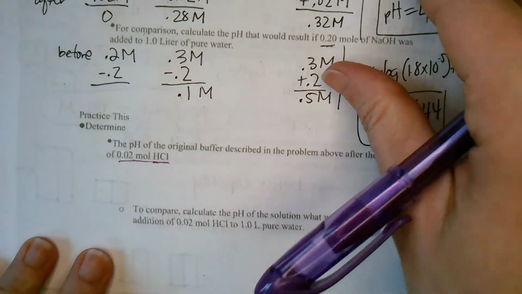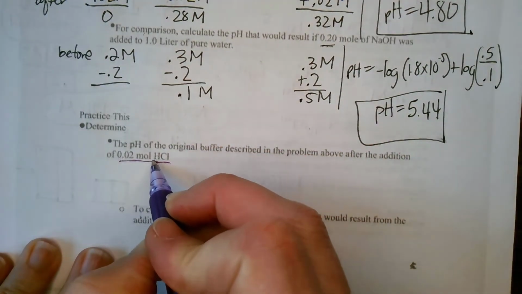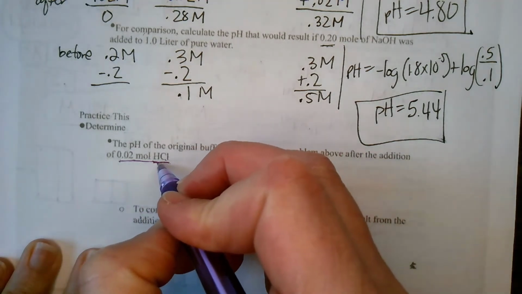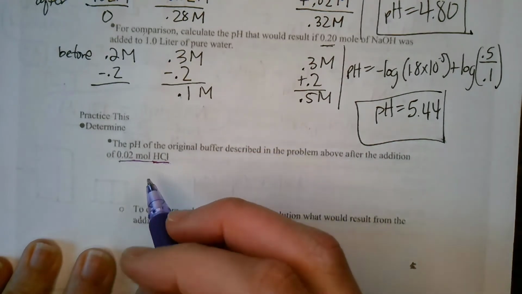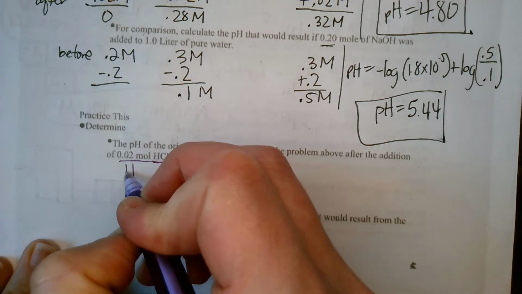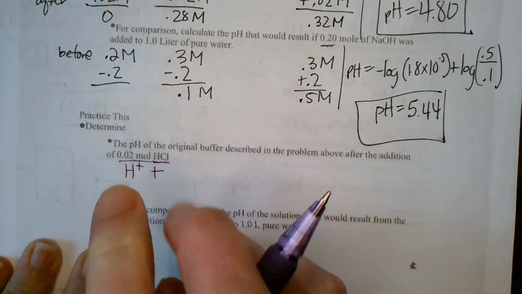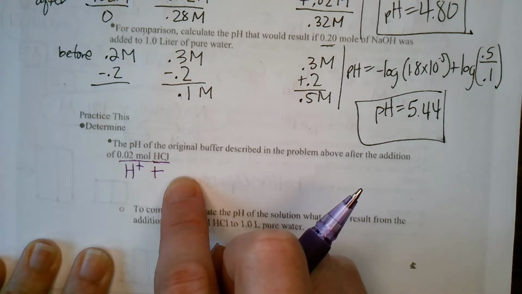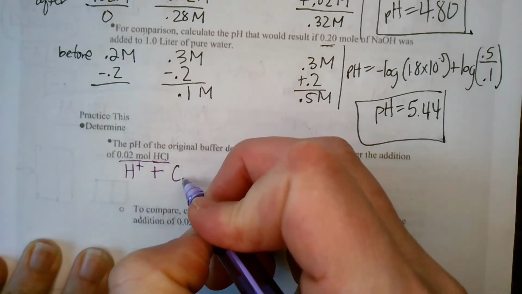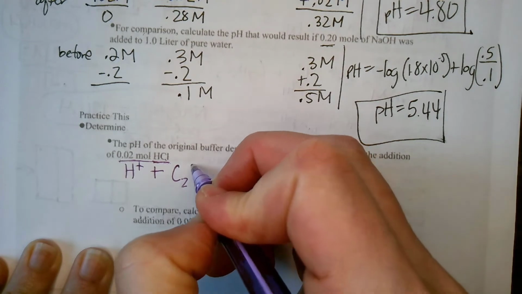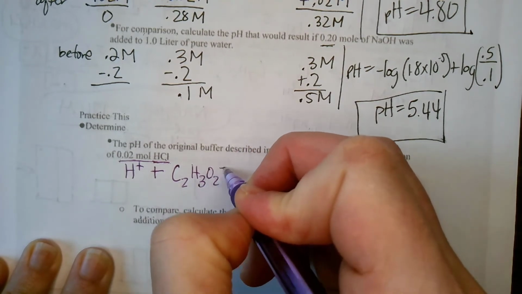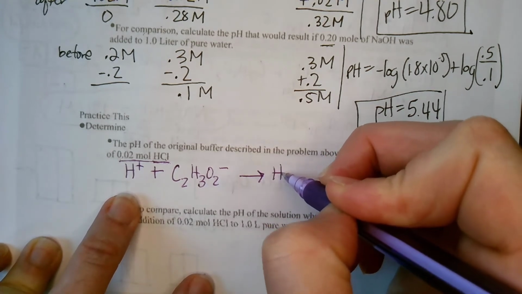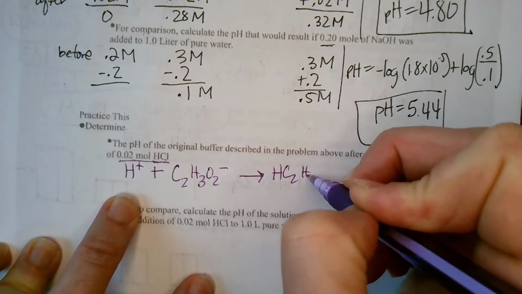So let's write down, we know that HCl is going to 100% dissociate. So we're going to forget about our spectator ion, our chloride, but we're going to have H+. And we know that that is going to react with our conjugate base from up above, our acetate, C2H3O2 minus. And that's going to make more acid, our C2H3O2H.